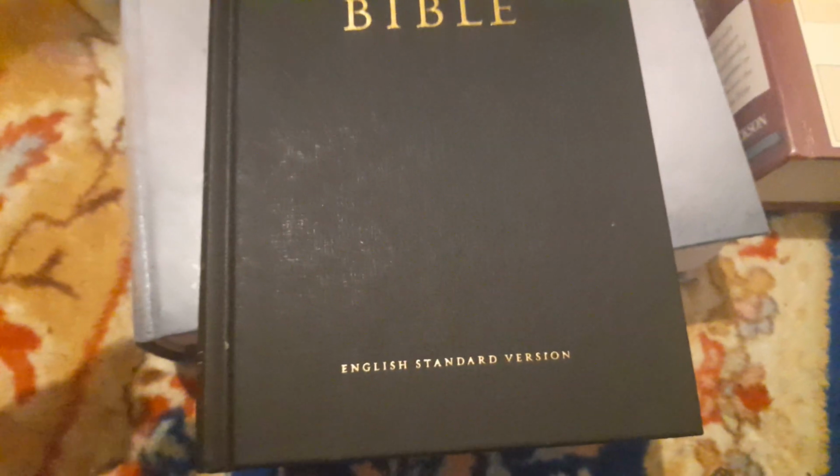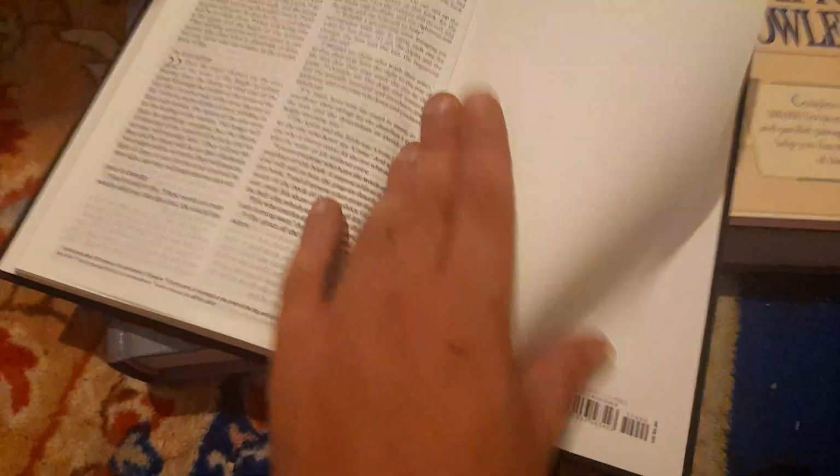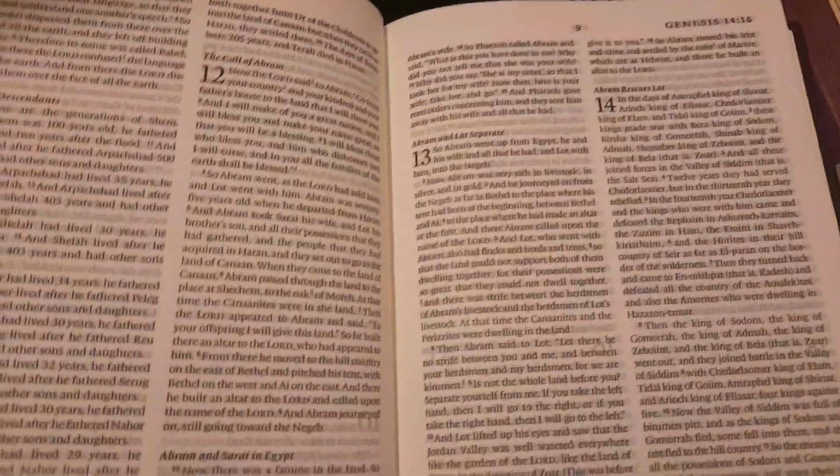The reason why we need these tools is because usually when you get a Bible, it just comes with text like this. There's no index in the back of it. If we just go to the back of this Bible, there's no index there. And also, there are very few footnotes or no marginal cross-reference at all.